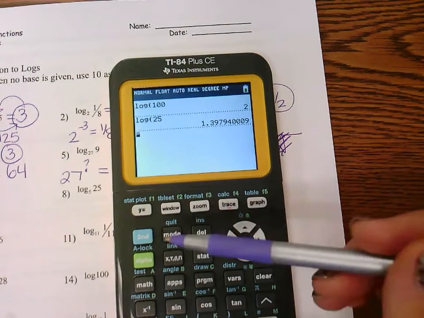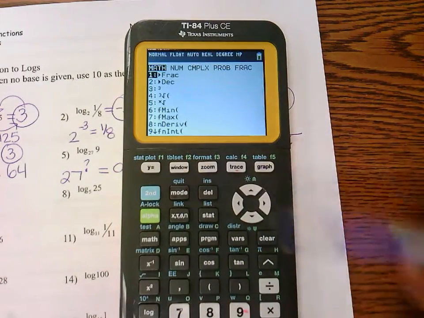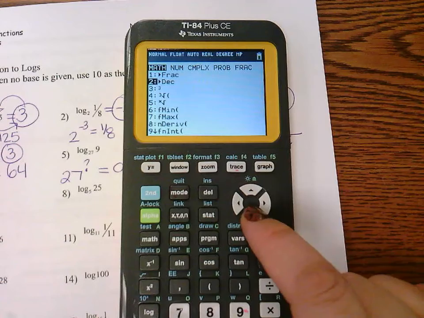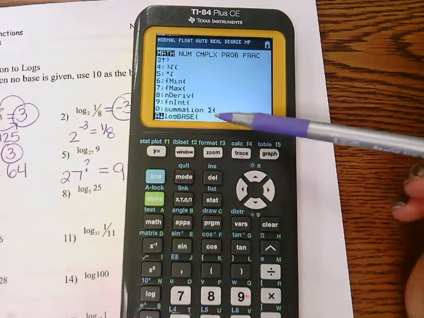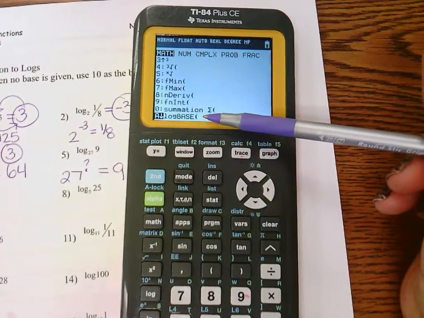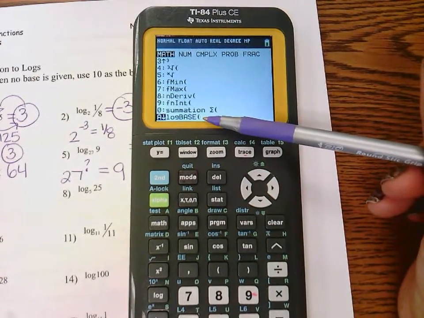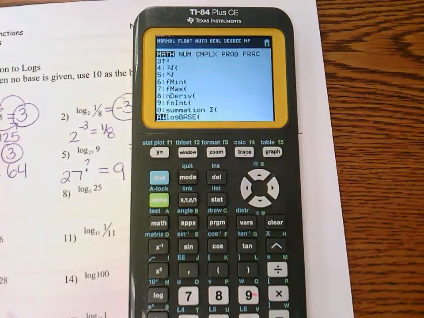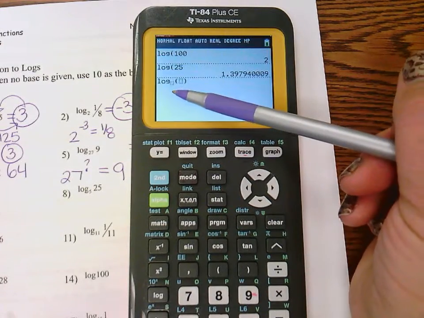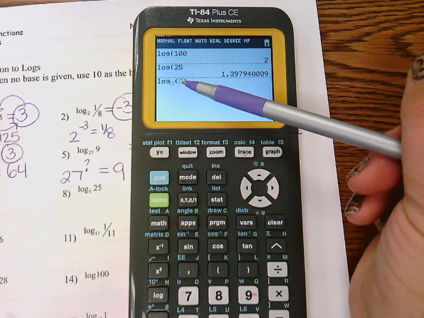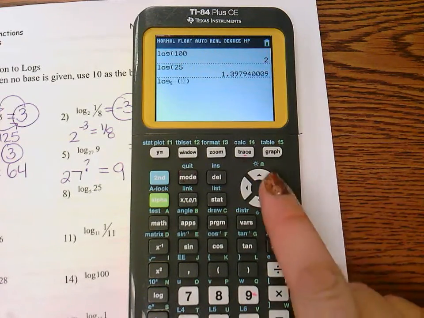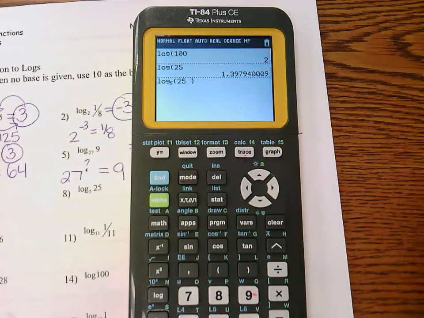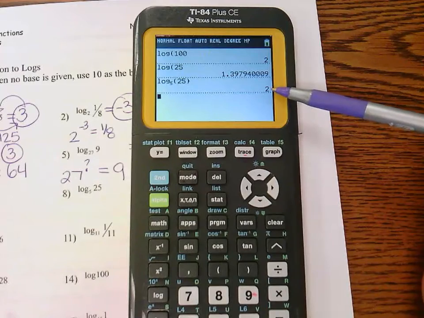So it's actually under, I want to show you where the log button is. It's under math, and then I think it's way down at the bottom. See how choice A is log base? So math and choice A gets you to a different log key where you get to choose the base and you get to choose the number inside. So for example, if I wanted to do the log base 5 of 25, then it'll tell me my answer is 2.